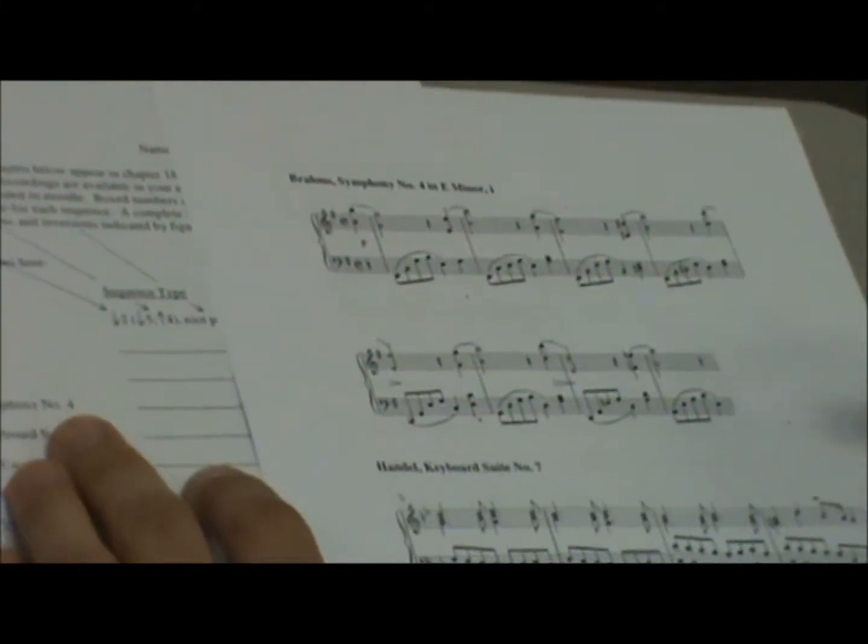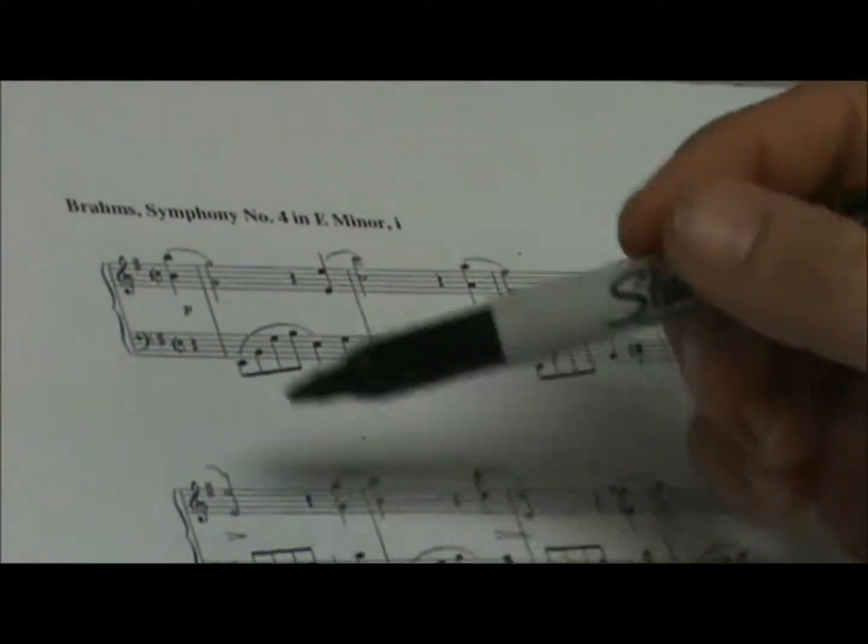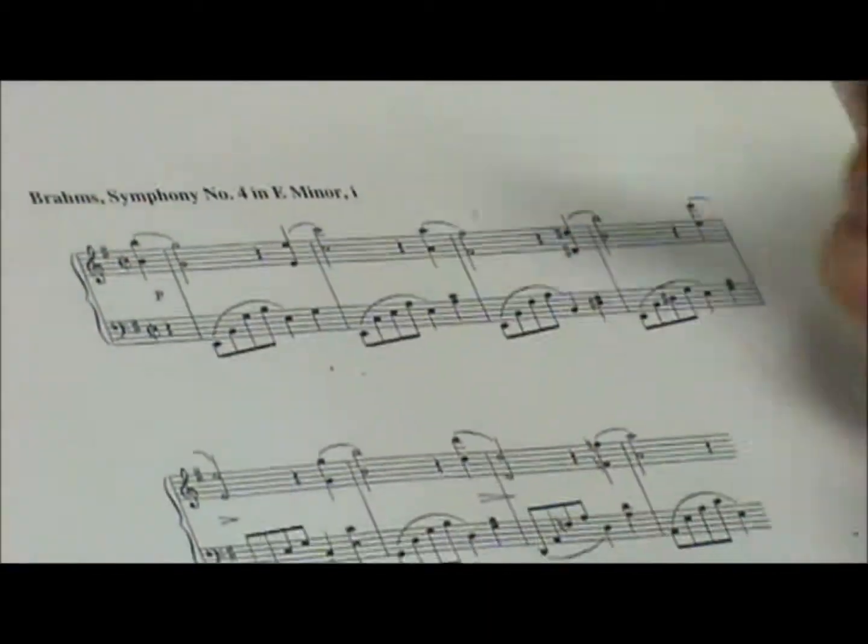Okay, let's move to bronze now. The sequence starts kind of late. It starts over here. I'm gonna get this out from under there so I don't bleed through. Okay, let's see.